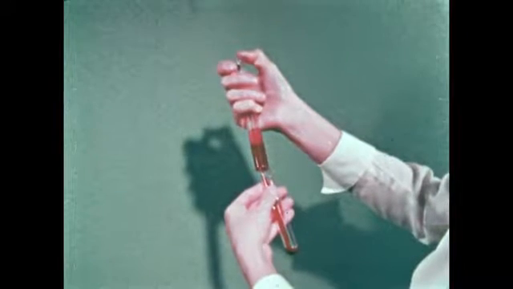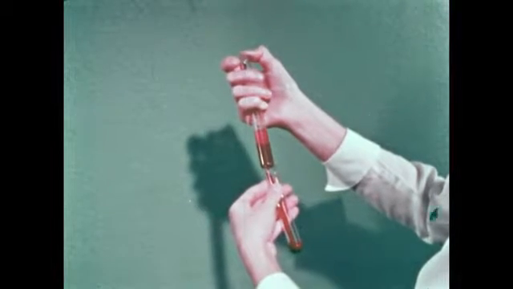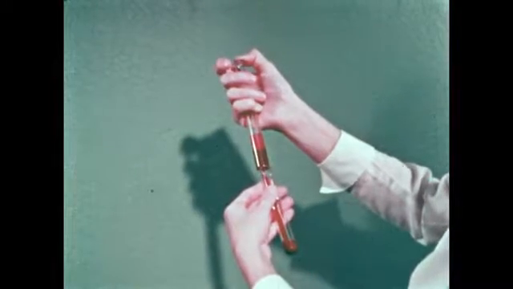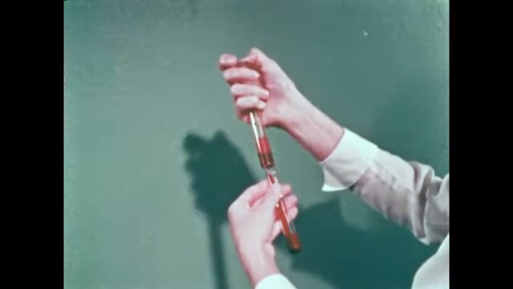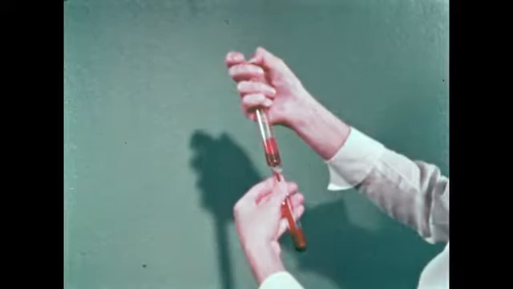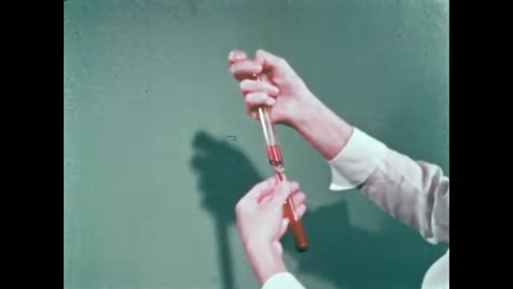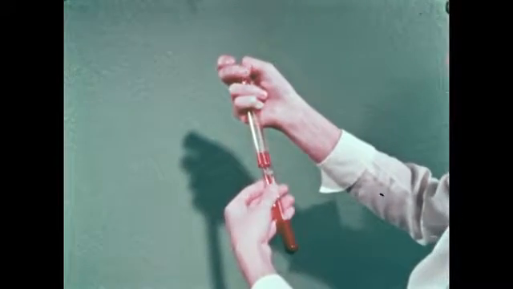This is blood. We shall use this sample to learn something about its composition as we begin our investigation of how the blood assists in the maintenance of life. In our first test, we are filling a tube so that we can spin it in a centrifuge.